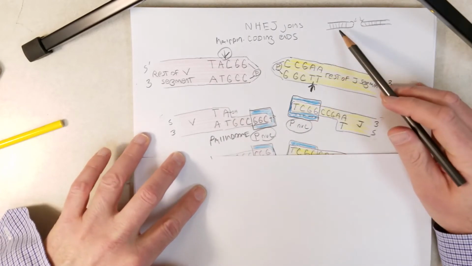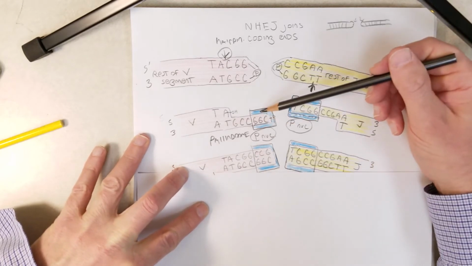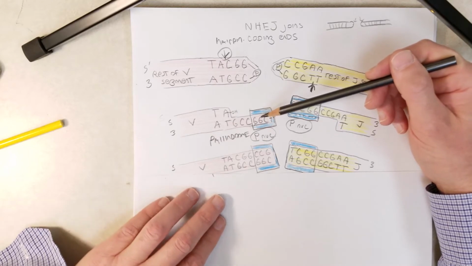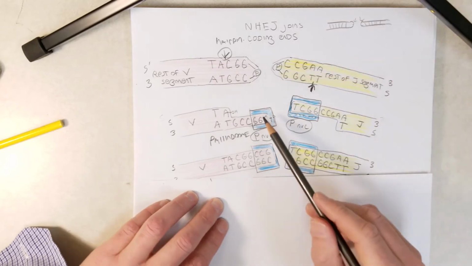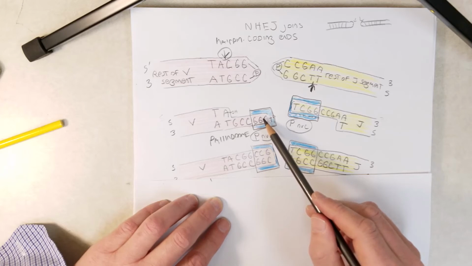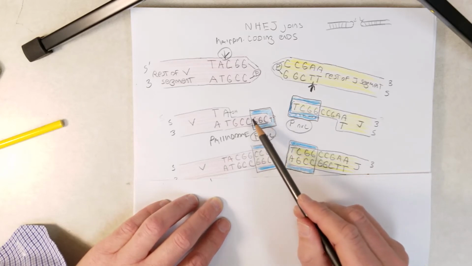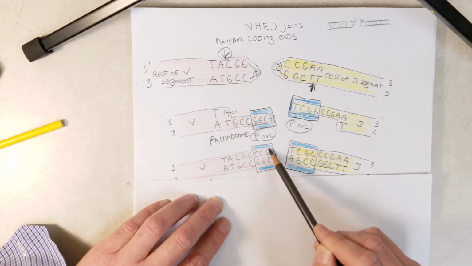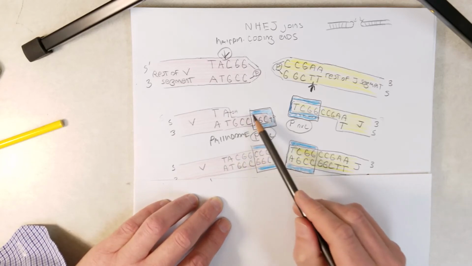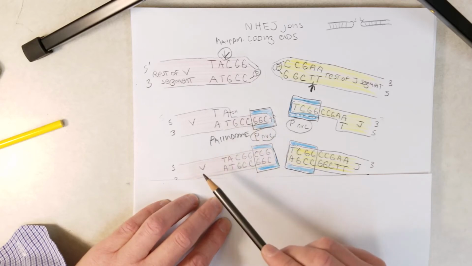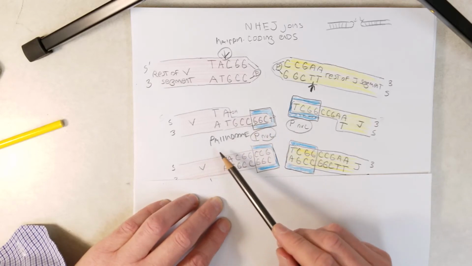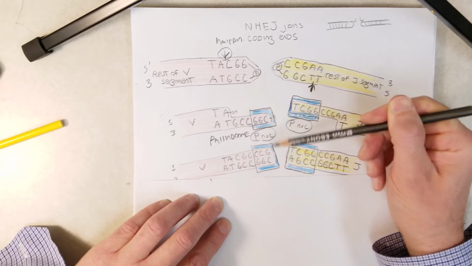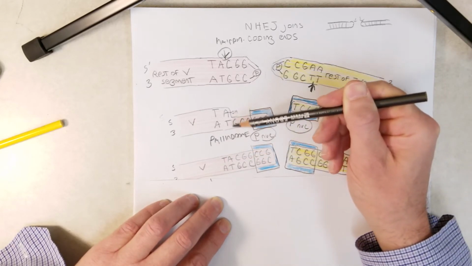Now once we have the strands nicked and we have our P nucleotides, a lot of things can happen. As we talked about when we covered non-homologous end joining, these ends need to be processed so that they are blunt. Non-homologous end joining can achieve that in many different ways. This could be filled in, like I've shown all the way down here, or all of these bases can be removed. They can be trimmed away.